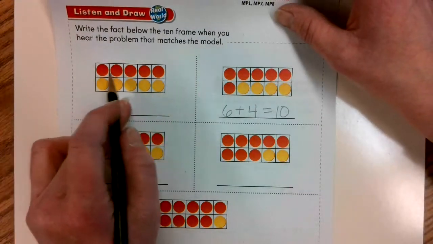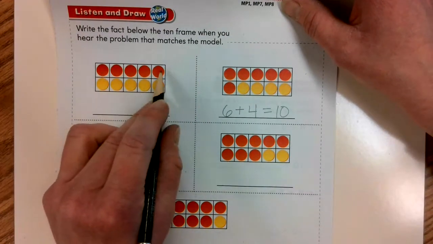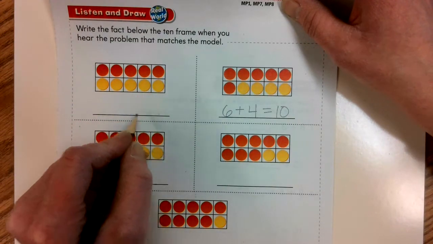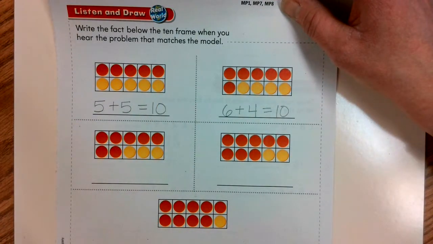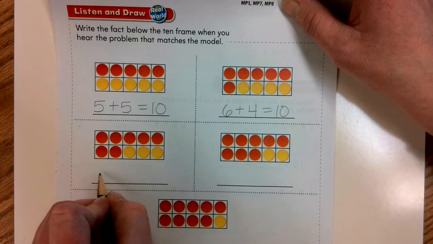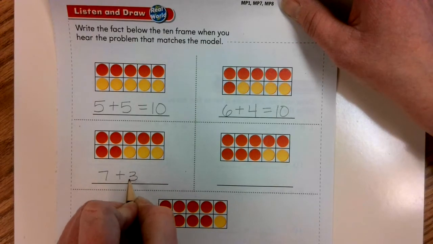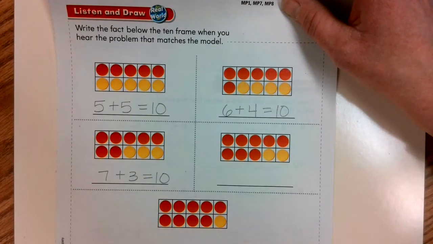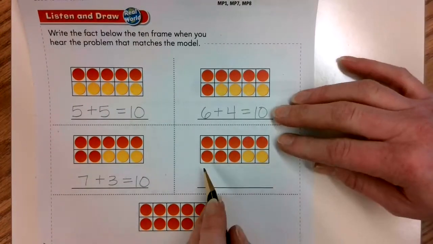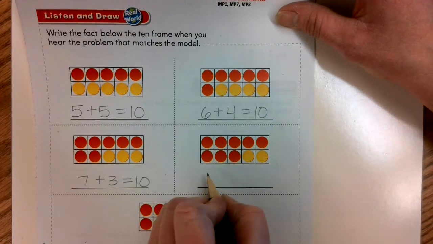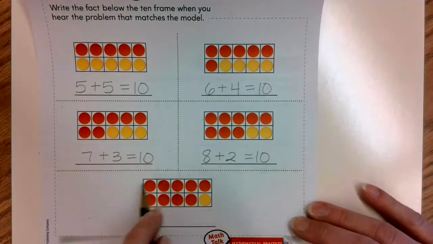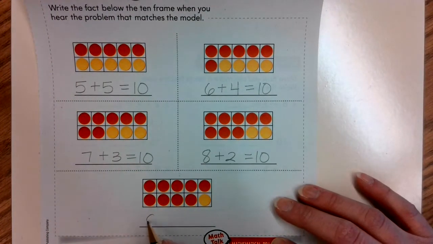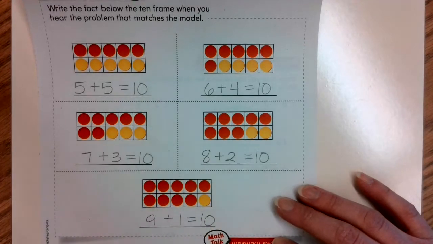Okay. So if we look at this one, I see 5 plus 5 equals 10. So that's another way that we can make 10. What does this one show? If you put down 7 plus 3 equals 10, you're correct. What does this one show? 8 plus 2 equals 10. And finally, what does this one show? 9 plus 1 equals 10.